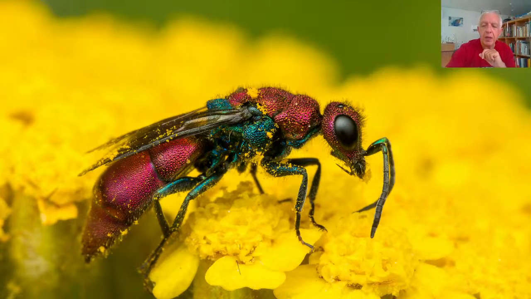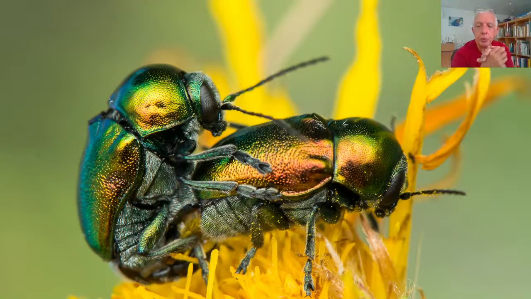Same situation with this couple of nice beetles mating on a flower. You can see the size of the flower petals. The beetles are maybe 3-4 millimeters. And to get the whole scene in focus, here again, I had to use an aperture of f/22.